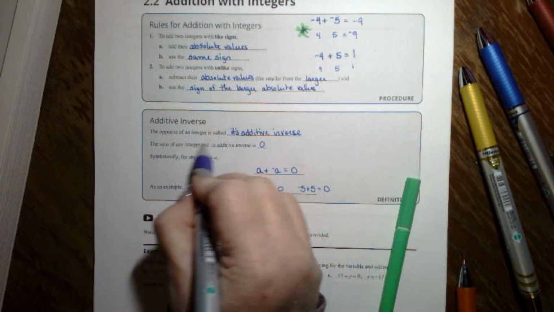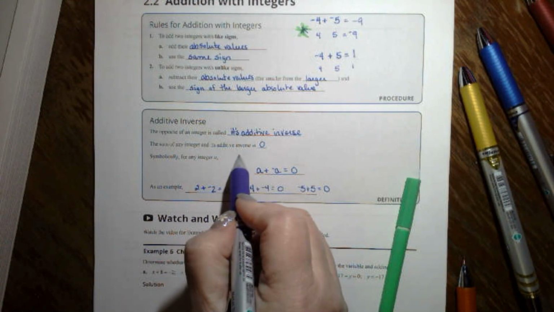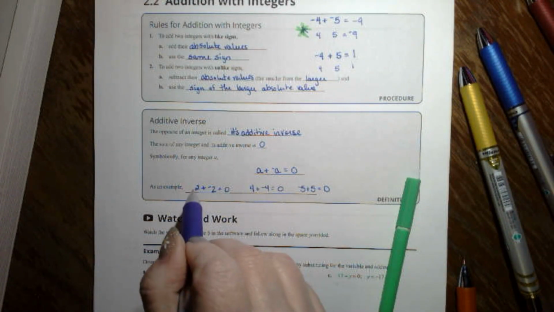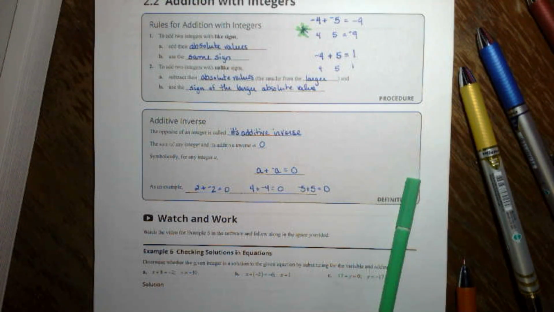Additive inverse. This is a definition they're going to ask you about. The opposite of an integer is called its additive inverse. The sum of any integer and its additive inverse is 0. A plus negative a is going to give you 0. 2 plus -2 is 0. 4 plus -4 is 0. -5 plus 5 is 0. If you add the opposite and that number, you're going to get 0.